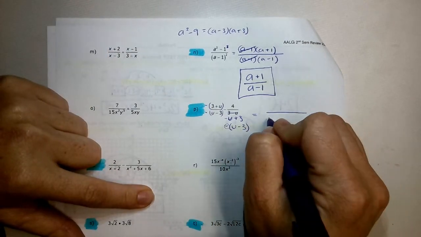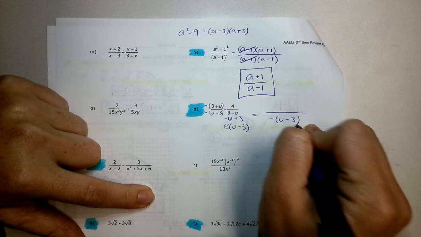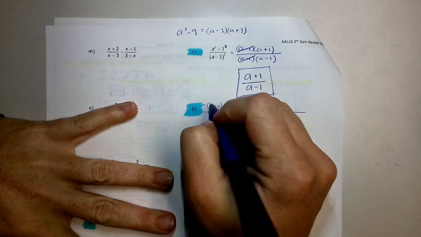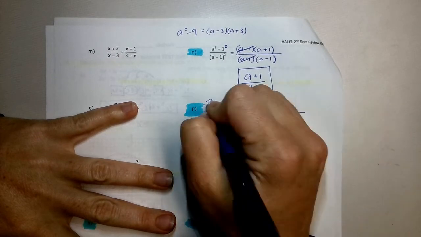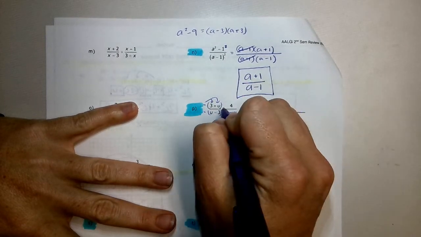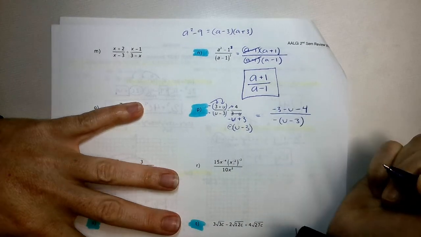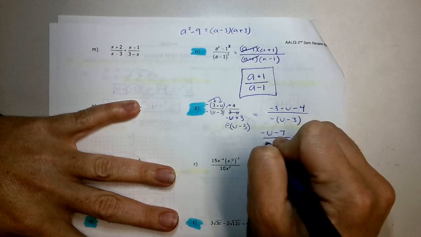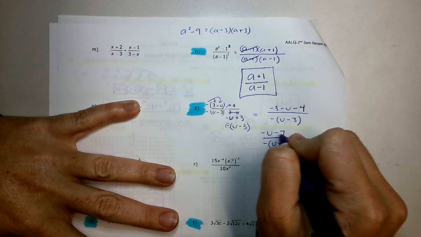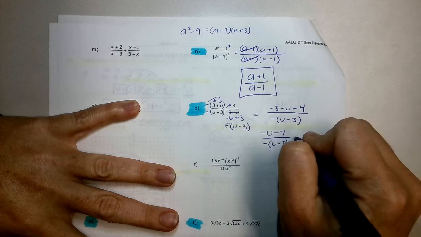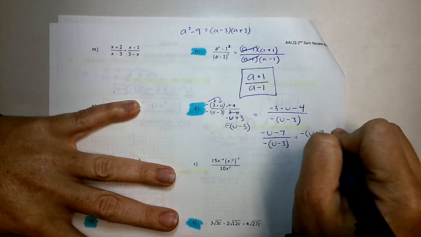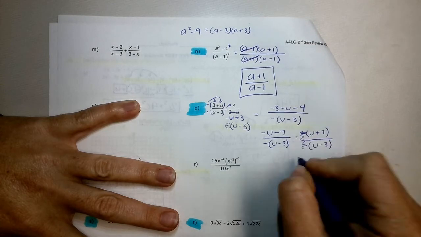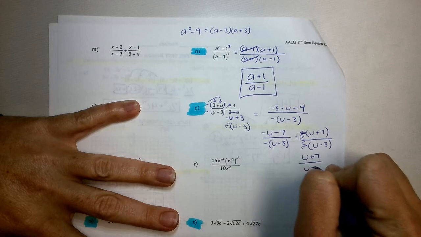Remember, we do not cancel denominators when there's no equal sign. I know I put an equal sign, but when there's no equal sign in the original, you do not cancel denominators. And I'm going to distribute. So I have negative 3 minus u, and I want you to realize there's a minus in front, so minus 4. When I rewrite that, I get negative u minus 7 over negative u minus 3. And now I need to take that negative out. Okay, so I get negative u plus 7 over negative u minus 3. Well, the negatives can cancel. And you get u plus 7 over u minus 3.